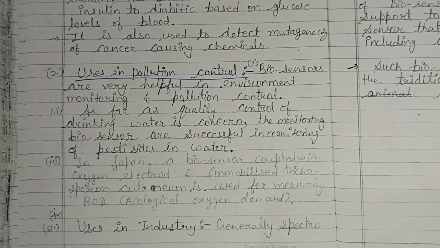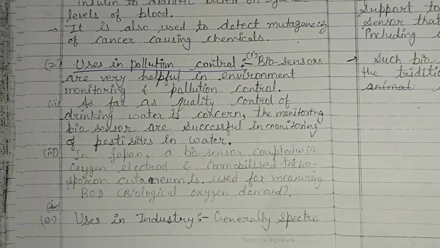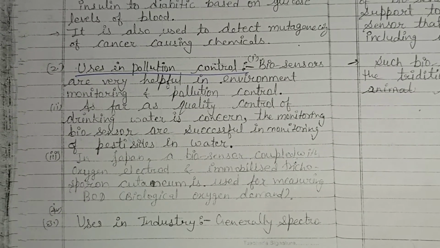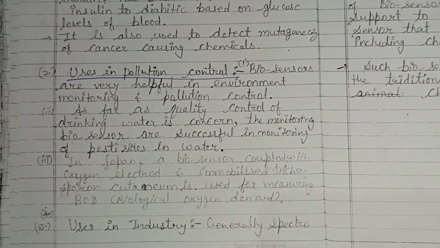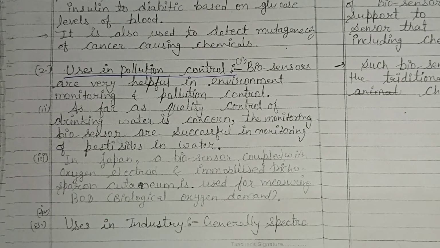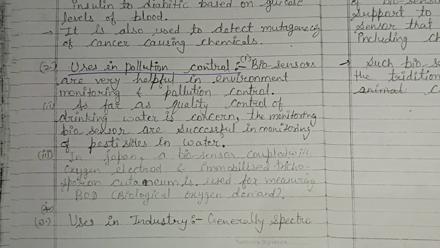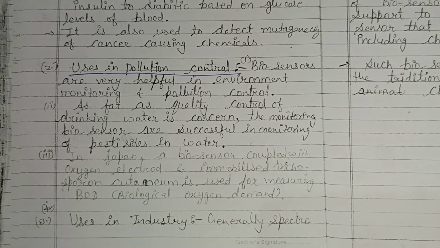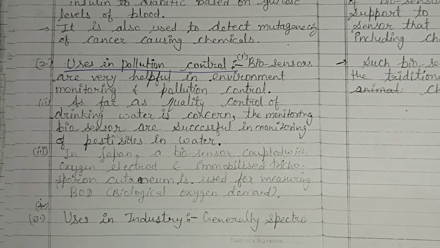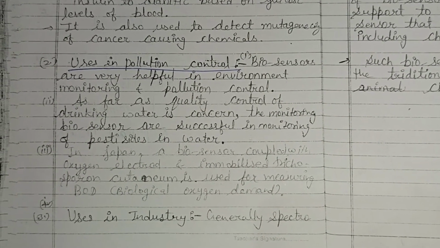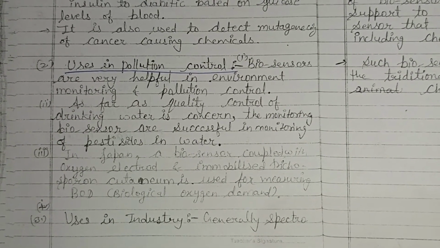Then use in pollution control. Biosensors are also very helpful in environmental monitoring and pollution control, that is, useful in detection of water pollutants, soil pollutants, and heavy metals. As far as quality control of drinking water is concerned, biosensors are successful in monitoring pesticides in the water. In Japan, a biosensor coupled with an oxygen electrode and immobilized Trichosporon cutaneum is used for measuring BOD, that is biological oxygen demand.